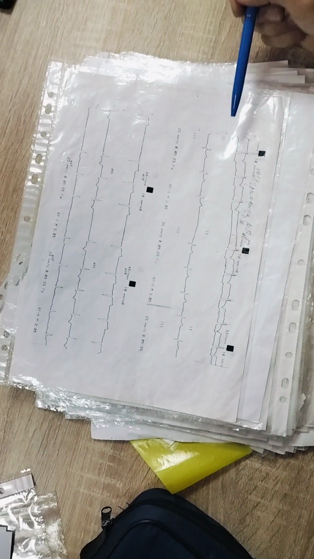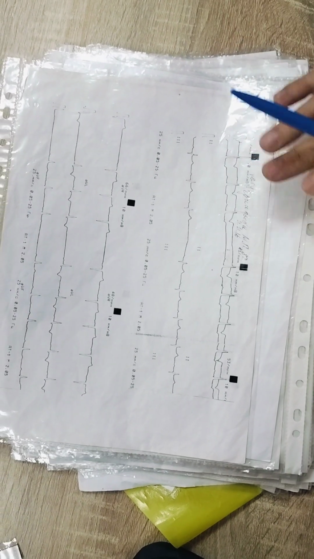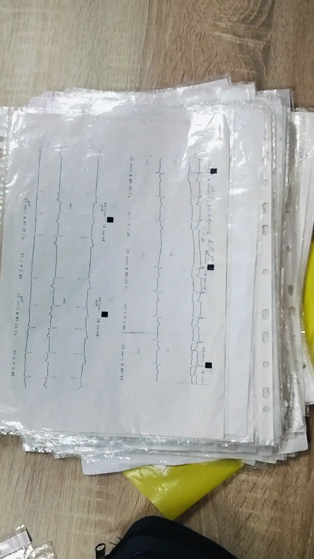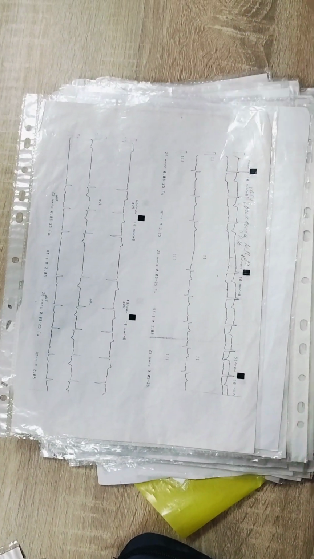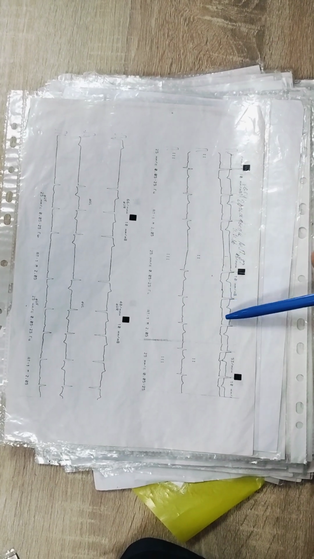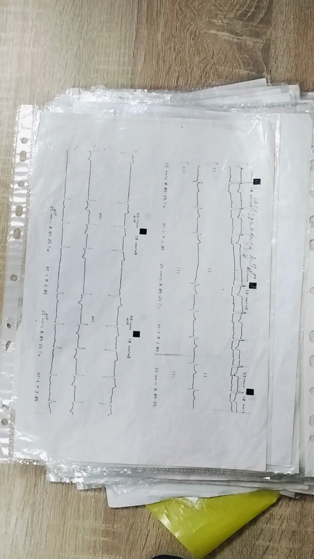So, first of all, quality of ECG. 10 millimeters wave. Can you see? But some bright flash. P waves are present everywhere. Regularity of rhythm. Sinus. Rhythm is irregular. Sinus, but irregular. There is arrhythmia.